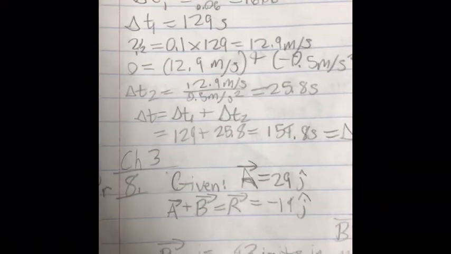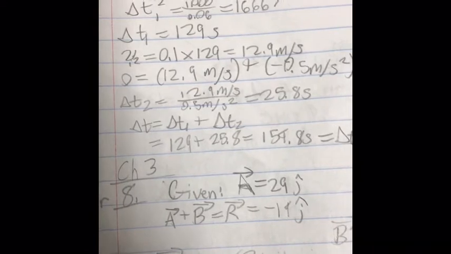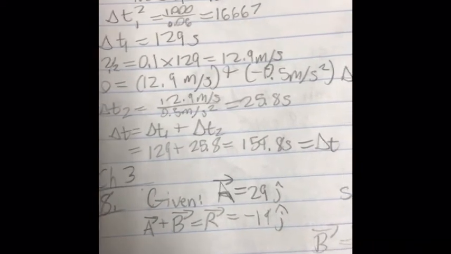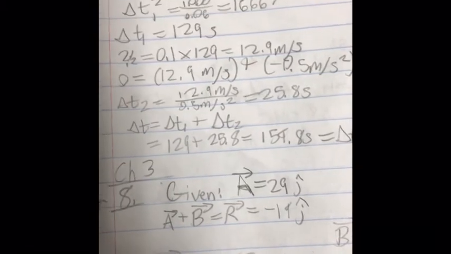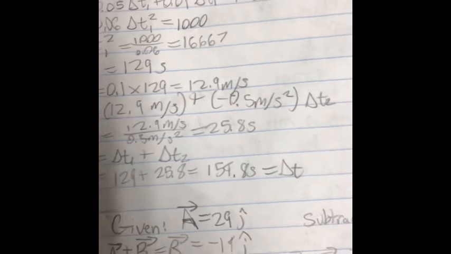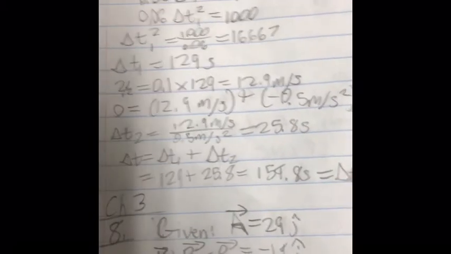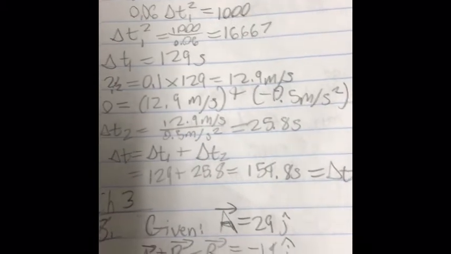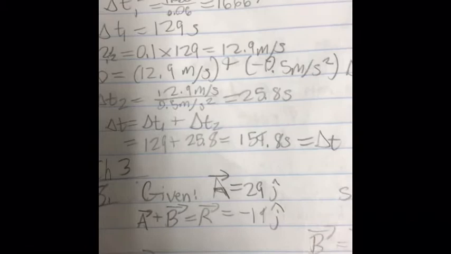So I had to convert it to meters per second for the initial velocity for the second part. So then I did 0.1 times 129 equals 12.9 meters per second. And then for this part, you get 12.9 meters per second minus 0.5 meters per second squared times the change in time, where the acceleration is the negative 0.5, and that gives the final velocity. So here I'm trying to find the change in time for the second part.